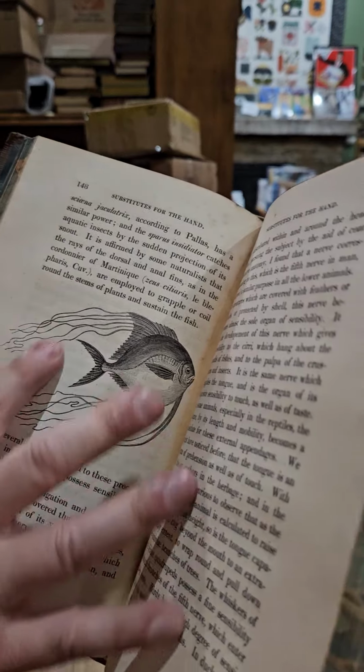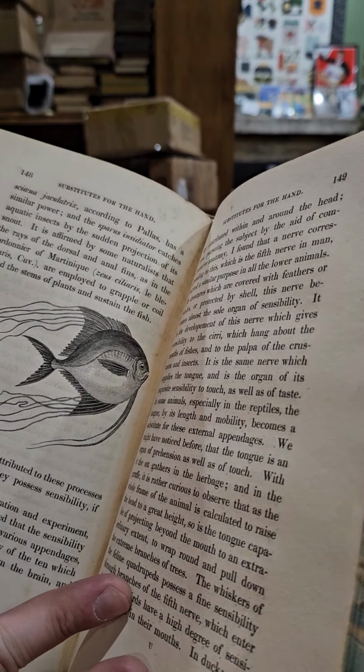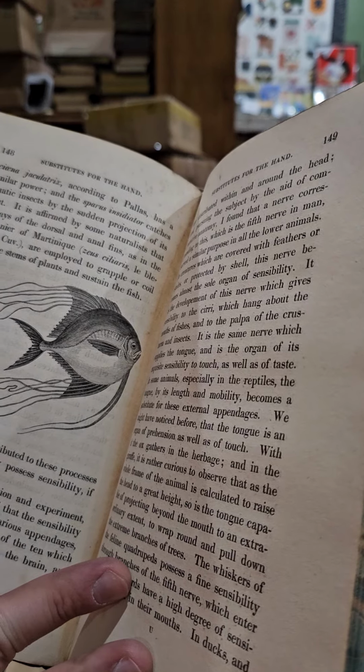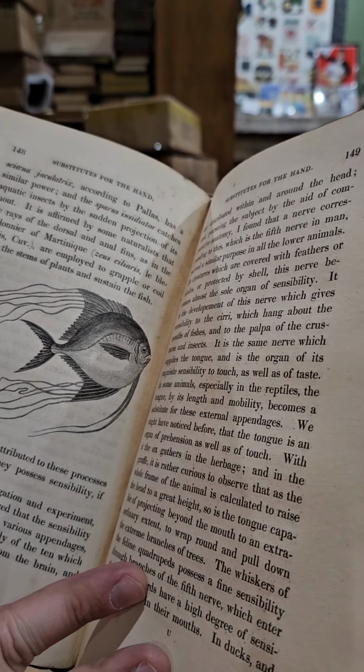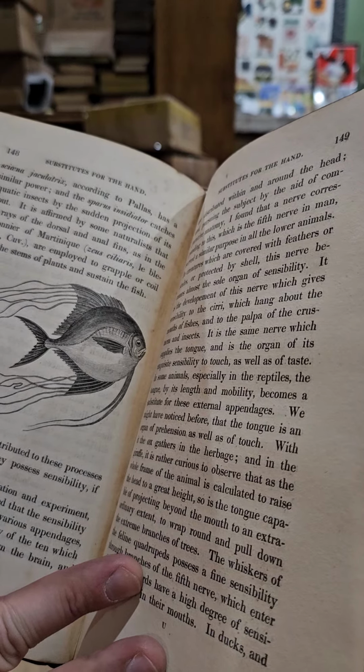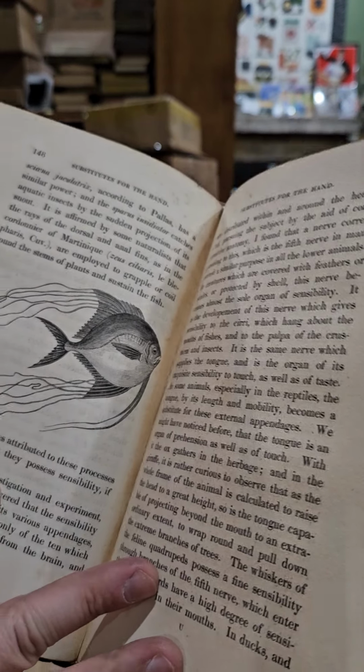Let's see, it is affirmed by some naturalists that the rays of the dorsal and anal fins, as in the martiniscue, are employed to grapple or coil round the stems of plants and sustain the fish. Interesting.